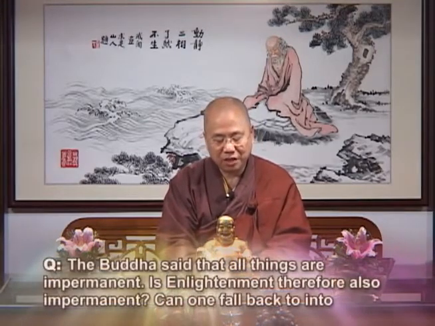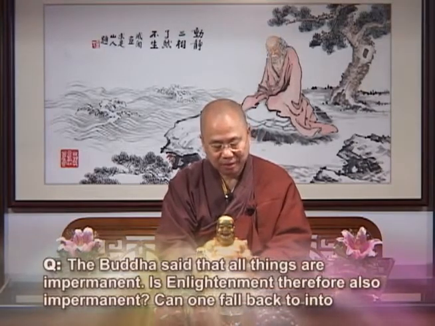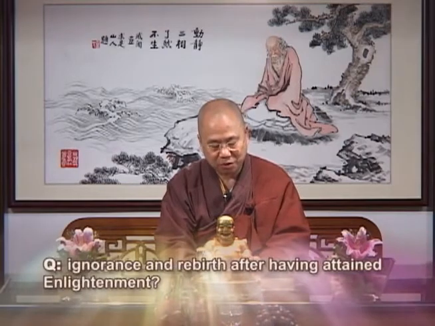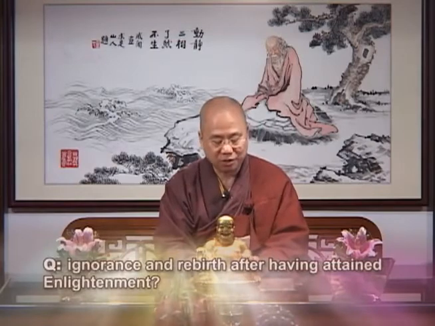The Buddha said that all things are impermanent. Is enlightenment therefore also impermanent? Can one fall back into ignorance and rebirth after having attained enlightenment? There are two parts to this question. The first question is, since all things are impermanent, is enlightenment therefore also impermanent? You're absolutely right. According to logic, if that's the premise, all things are impermanent. Enlightenment is a thing, it's a Dharma. Is it impermanent? Of course it is.